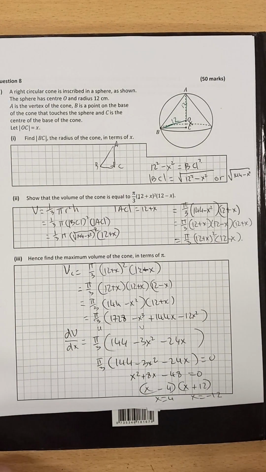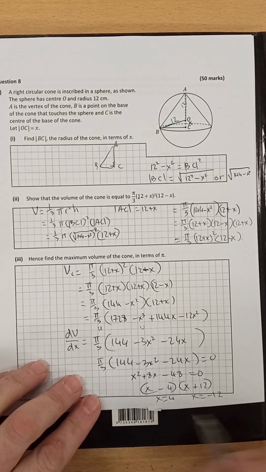And don't start shouting at the screen, yes you can. You know, I listen to Einstein and all this type of stuff. No, listen, we're doing maths here. It's not negative. It's going to be the 4.